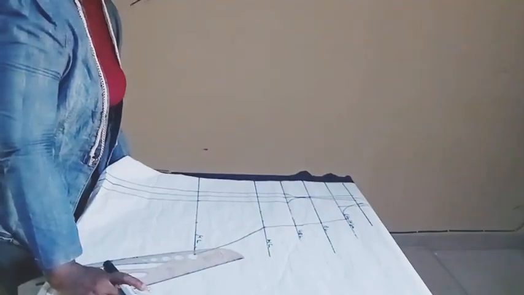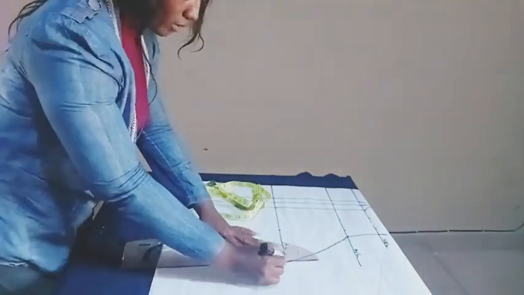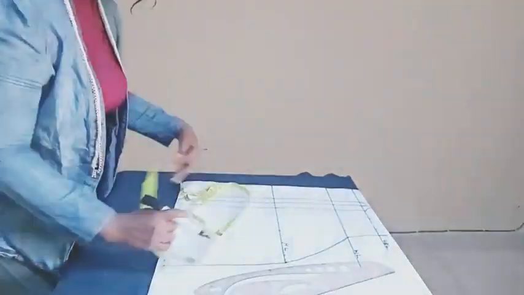For the flare effect, you can add half inch or 1 inch and connect it from your hip. So for the 1 inch, notice this is for the 1 inch.